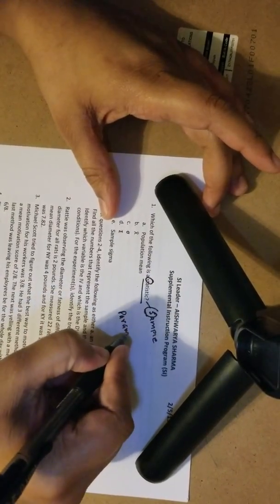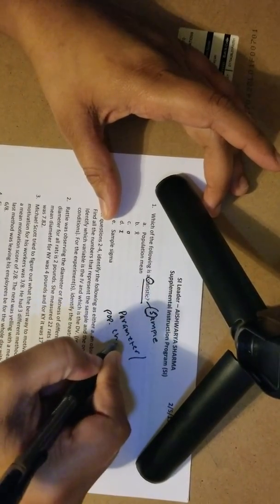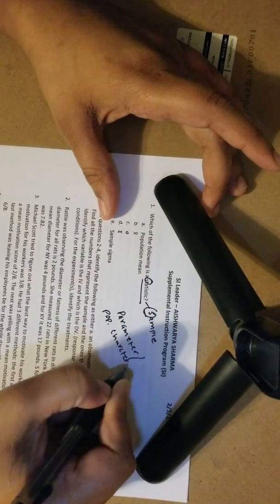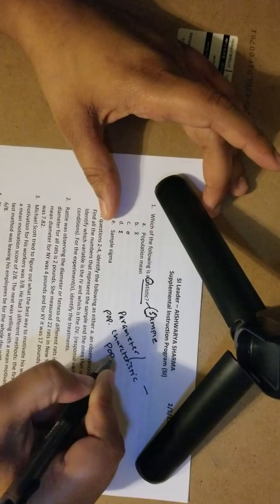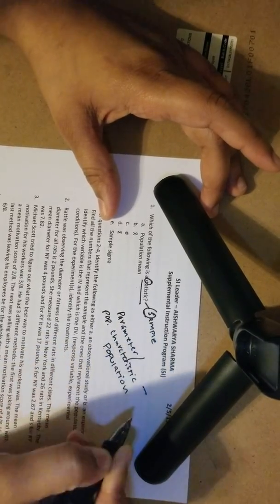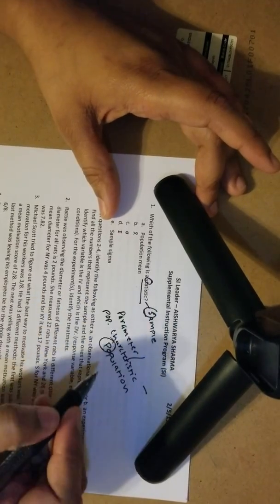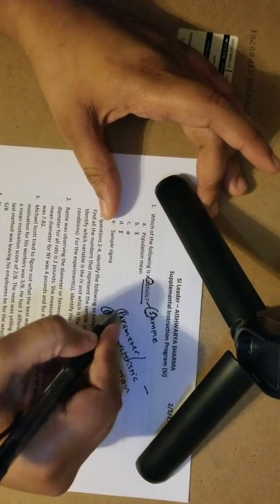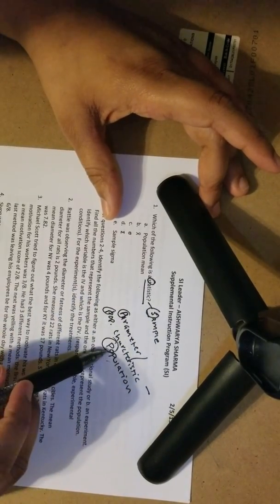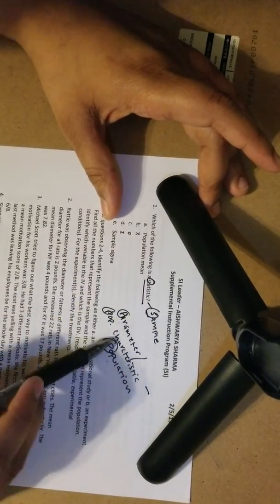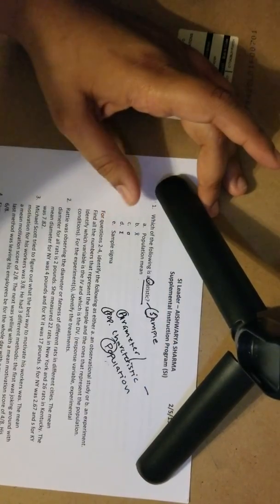A parameter, or population characteristic, is any number that describes a population, and all three of these words start with P. These two are used interchangeably to describe a population, and statistic is used to describe a sample.